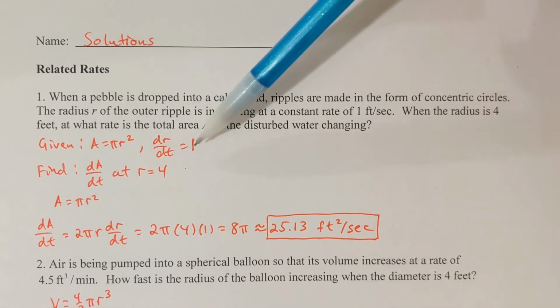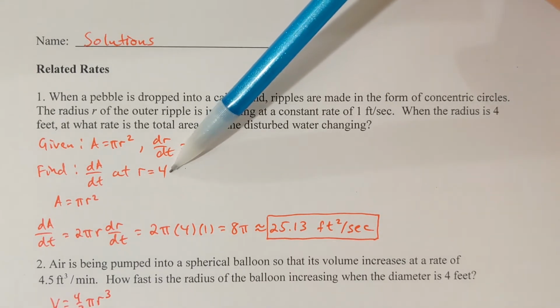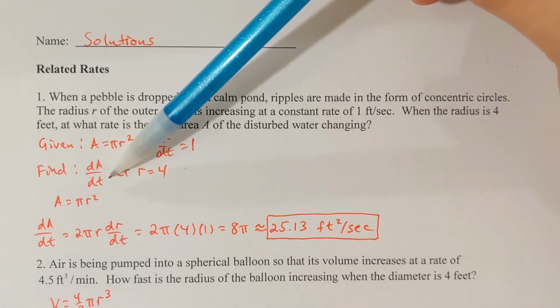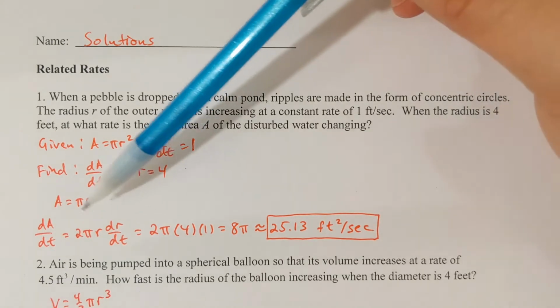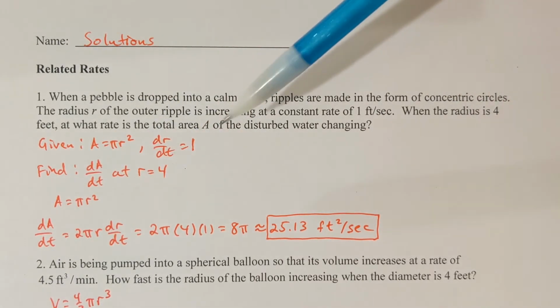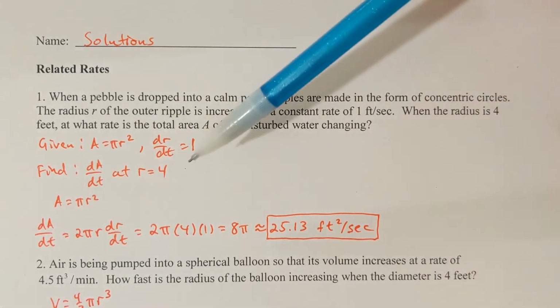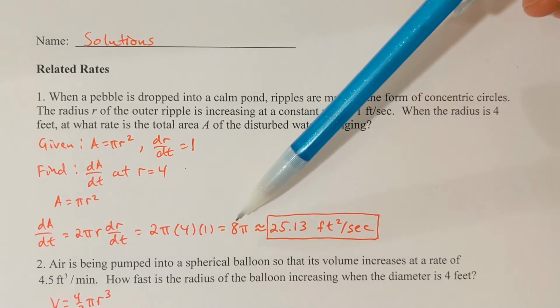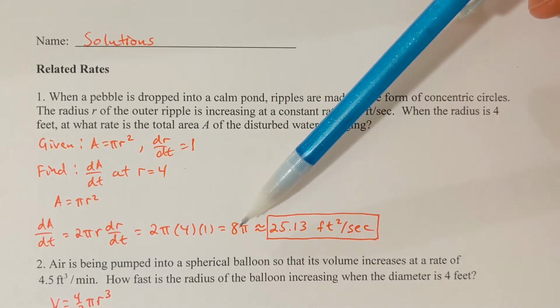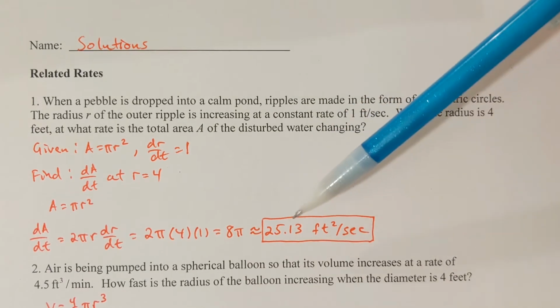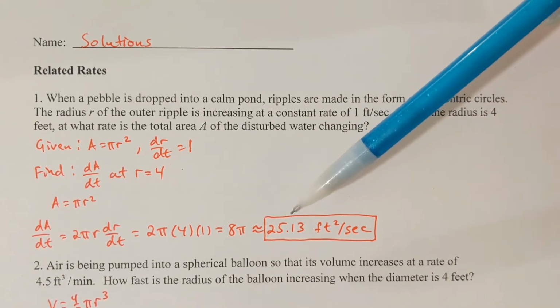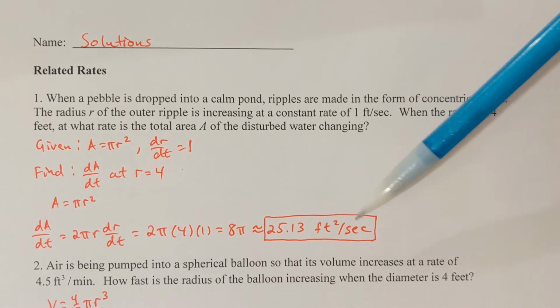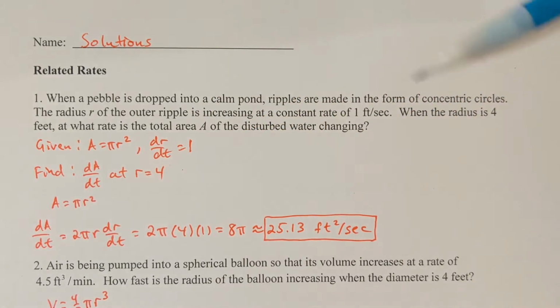Now dr dt is 1, r is 4. I want to find the rate of change for the total area, or that is dA dt. So I'll plug in my known information here in order to get that rate. R is 4, I said, dr dt is 1. So we get 8 pi square feet per second, or in decimal form if you go nearest 2 digits, it's roughly 25.13 feet squared per second is how the total area is changing at this exact moment in time when the radius is 4 feet.